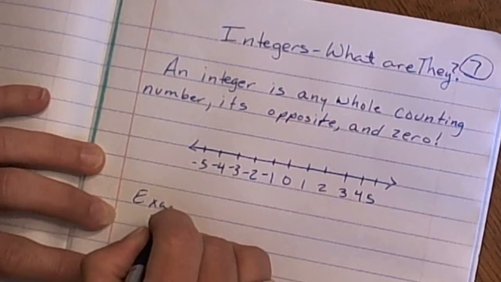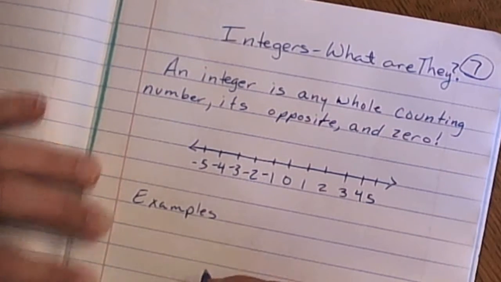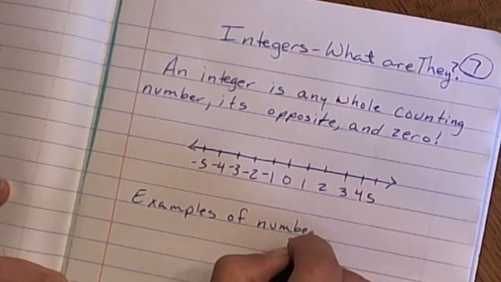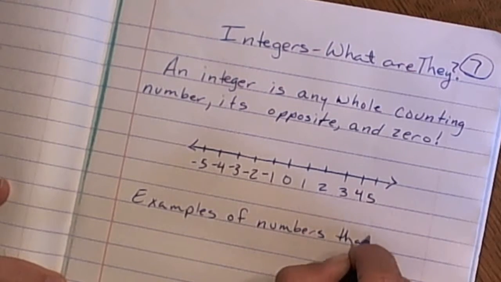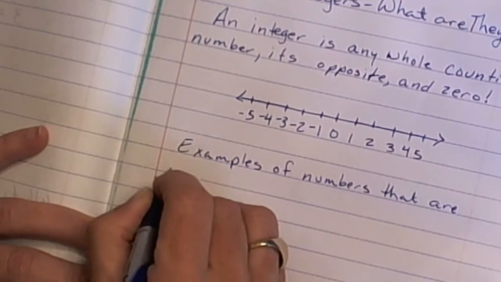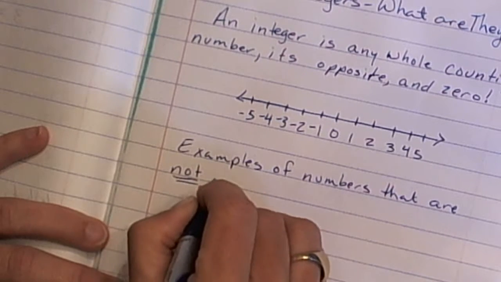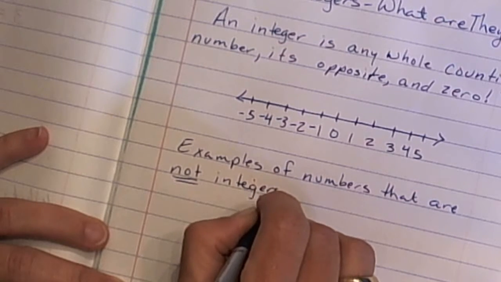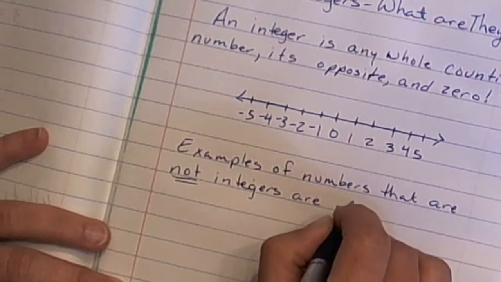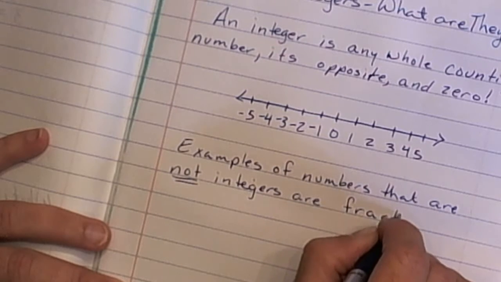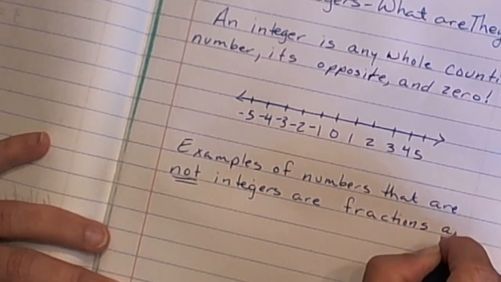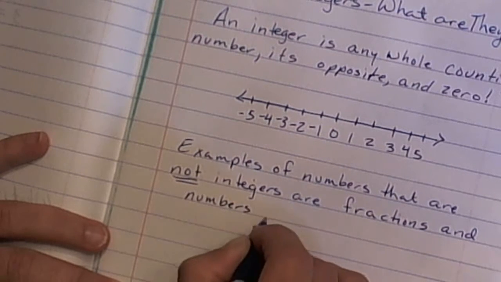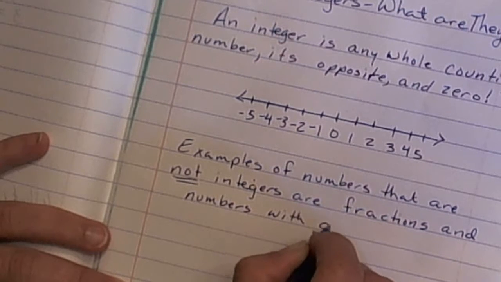Examples of numbers that are not integers are fractions and numbers with decimals.